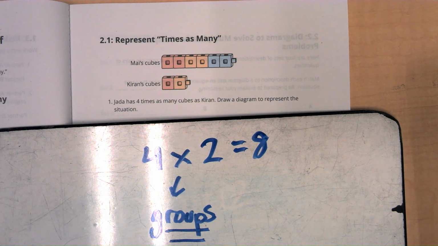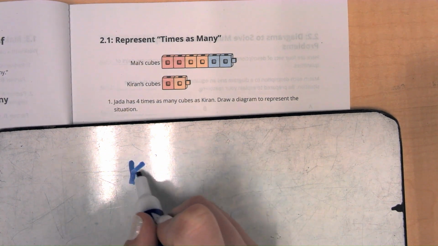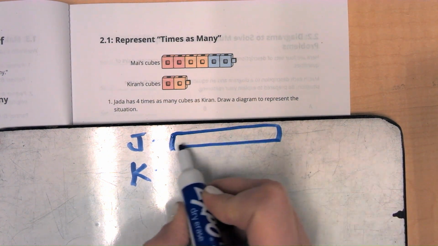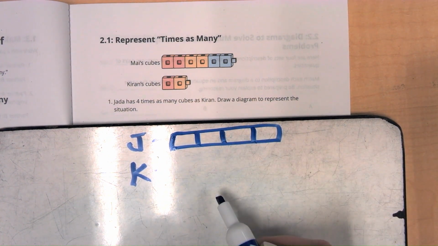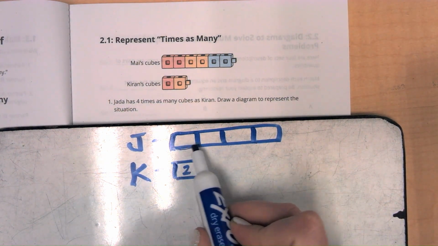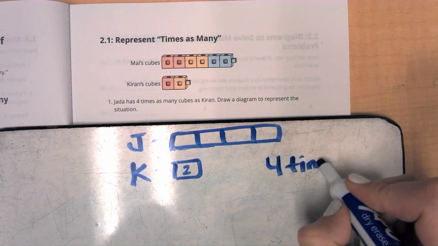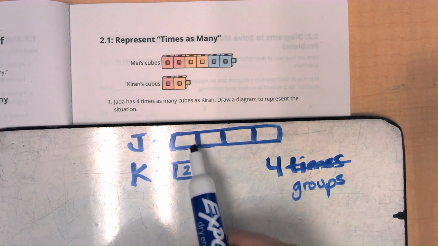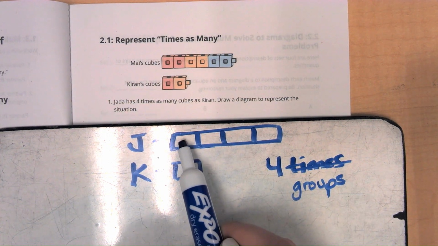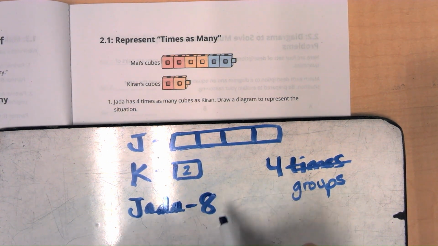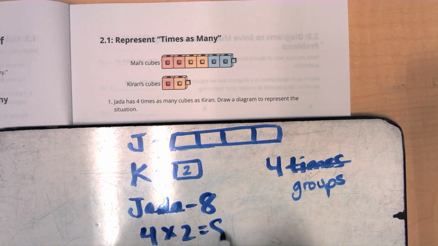The question on page 9 that we're looking at here asks us to draw a diagram. So what we would do is we would draw a K and a J, Jada and Kiran. Jada has 4 times as much, 1, 2, 3, 4. Kiran has this much. Kiran has 2. Jada has 4 groups. We're taking that 4 times and we're taking that times away and we're talking about groups. 4 groups, 1, 2, 3, 4. If there are 2 in each group, then Jada's total would be 8. 4 times 2 equals 8.